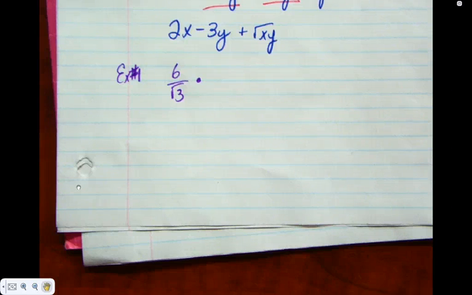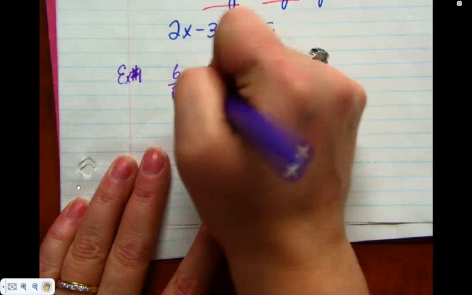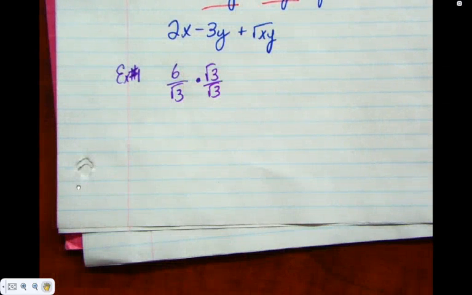So 6 divided by root 3, like literally I can't even say it without getting the shivers. I just can't deal with that root on the bottom. I just don't like it. So what I'm going to do, I'm just going to times the top and bottom by root 3 divided by root 3. What now? What?